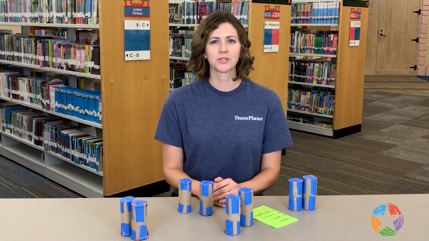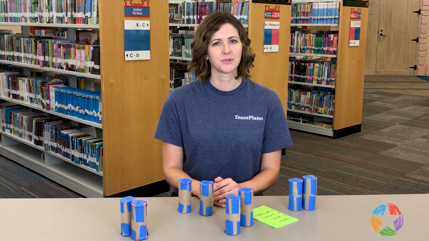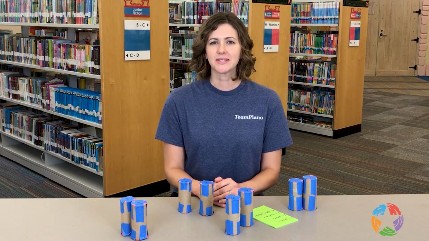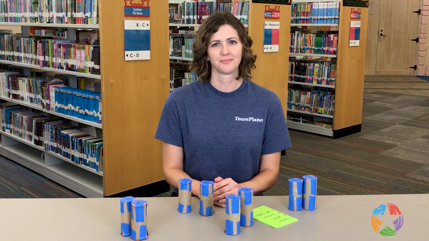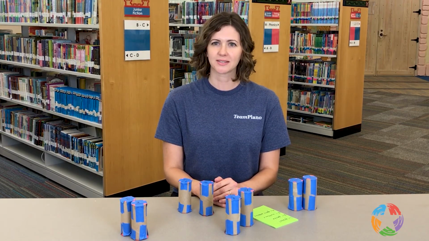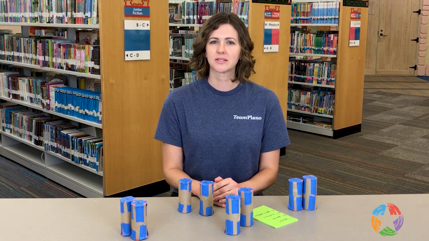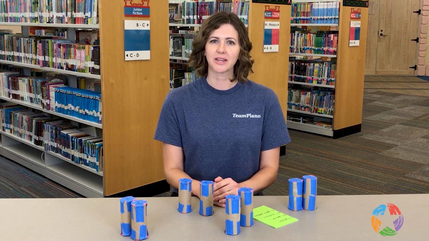This will help your child to use vocabulary that they might not use in everyday life. Maybe a sound stick makes a skittering sound, or perhaps it rumbles when you turn it. Explore your child's process. Ask them to tell you how they decide which sound sticks sound alike.